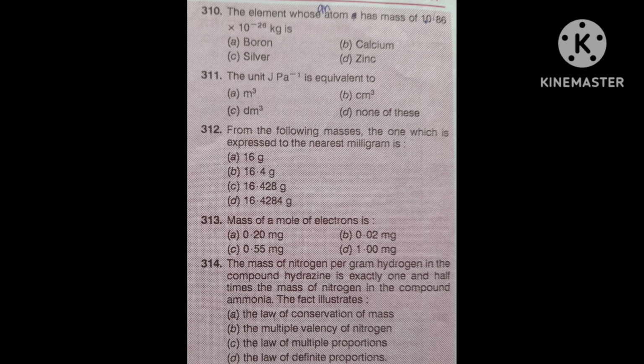And work is Newton into meter, means force into distance. Correct? And pressure, I told you, is Newton per meter square. Then in the place of work you write N into M divided by, for the pressure, N into M power minus 2. After solving, N will cancel and M on top and M power minus 2 at the bottom, hence you will get M cube, M3. Hence the correct option is the first option, meter cube, cubic meter.